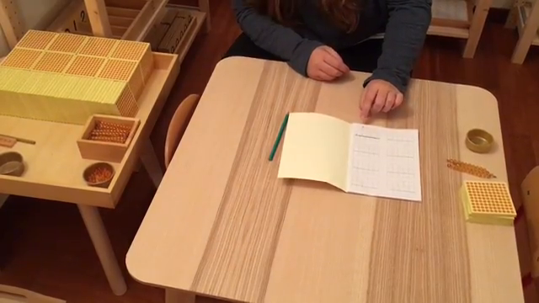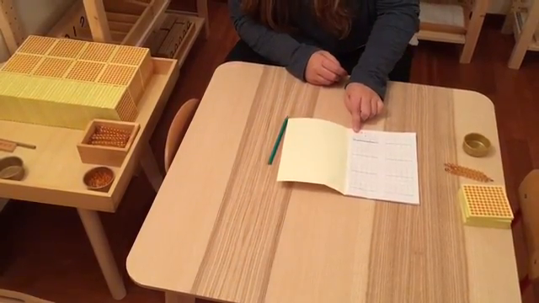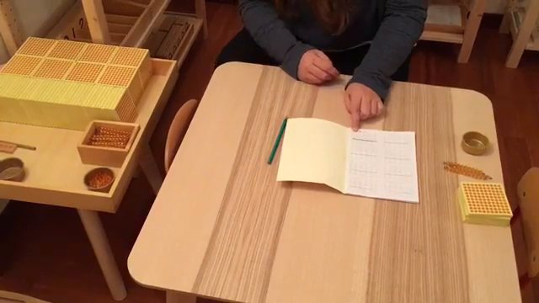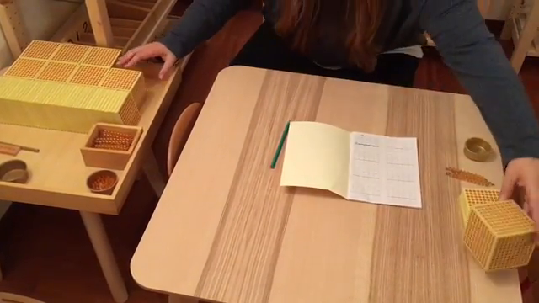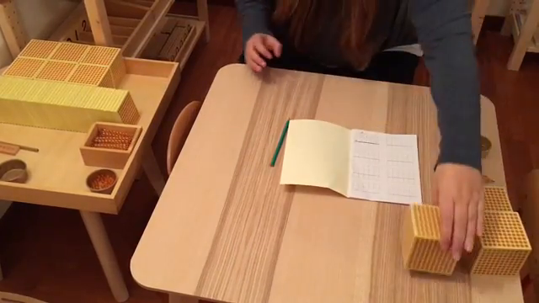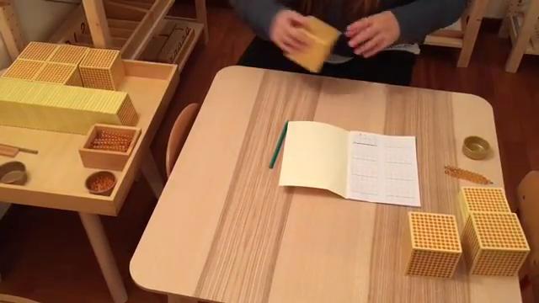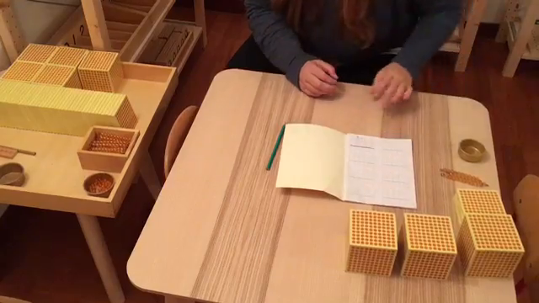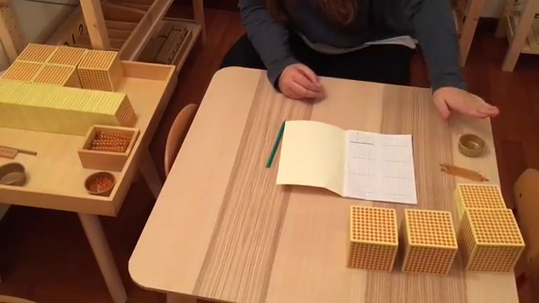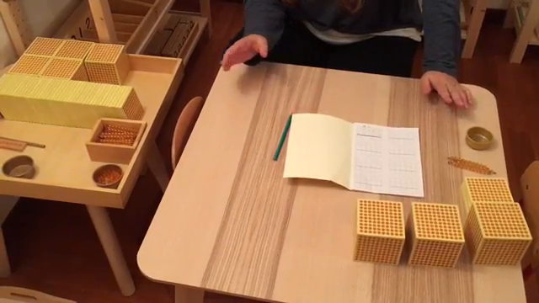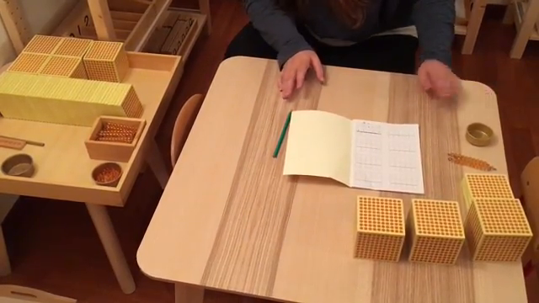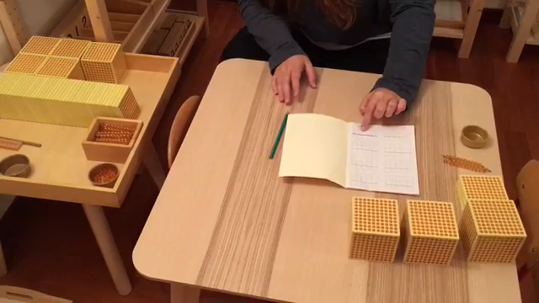And lastly, for that first number, we need 3,000 blocks. So our 1,000 blocks are these right here. We'll need to get 3. 1, 2, and 3. So this is our first number, the way we created it when we were doing our bank earlier in the week. So now we need to do the same thing for our other number.